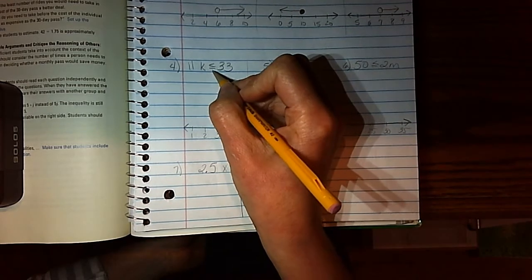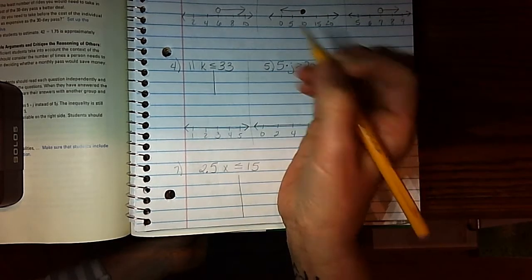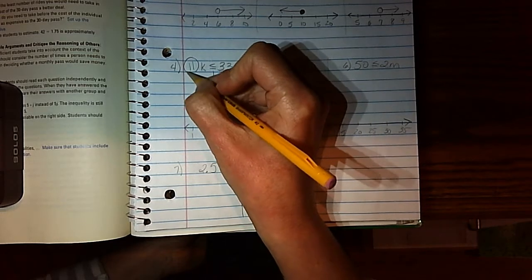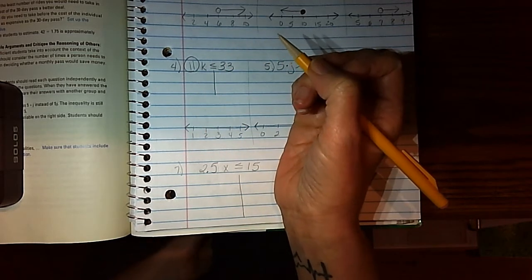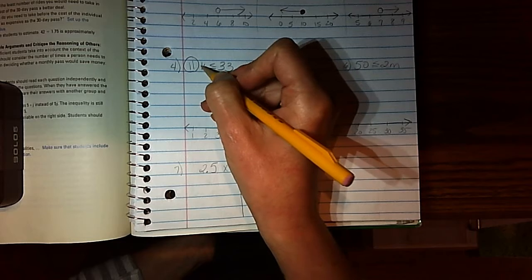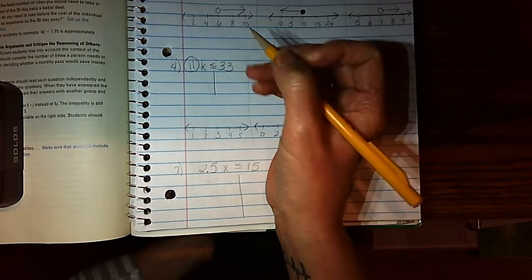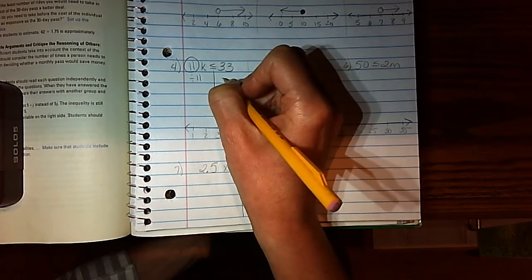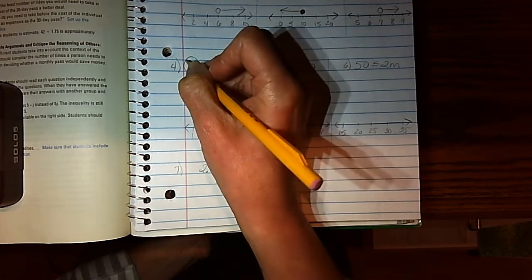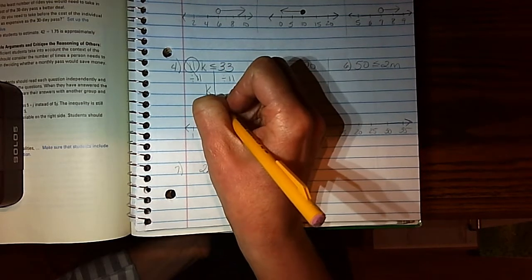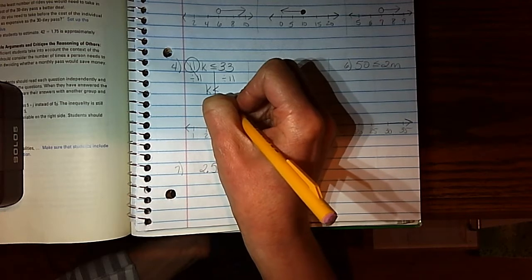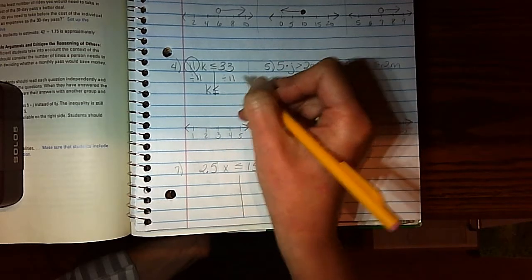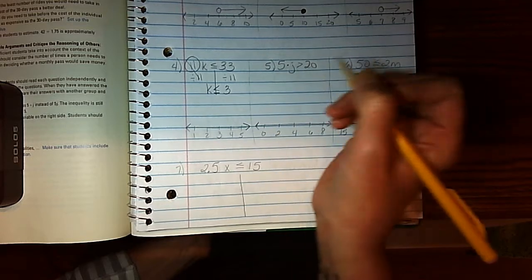So here we go. I already set my paper up. So once again, make your fence under the inequality symbol. Circle the number on the variable side. Here, this means to multiply. What's the opposite of multiply? Divide. So divide by 11. Divide by 11 cancels out. I'm left with K. Bring down your symbol. 33 divided by 11 is 3.